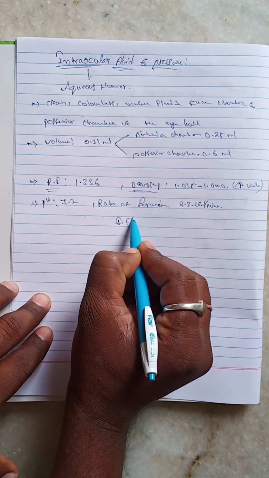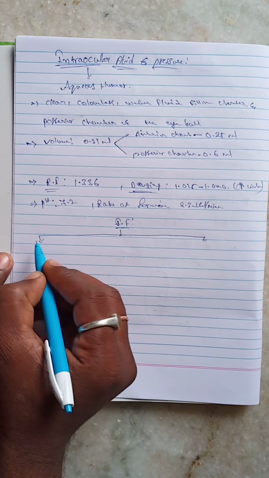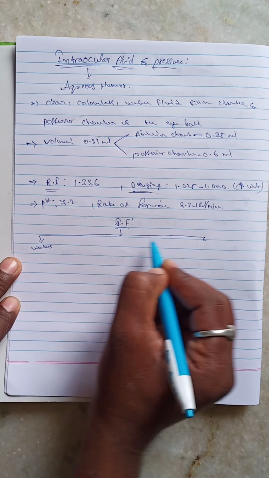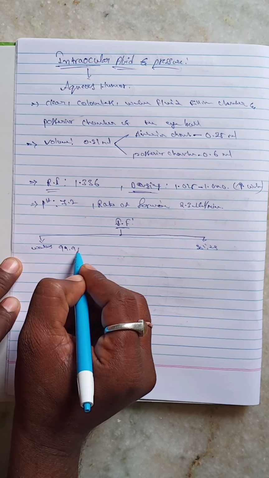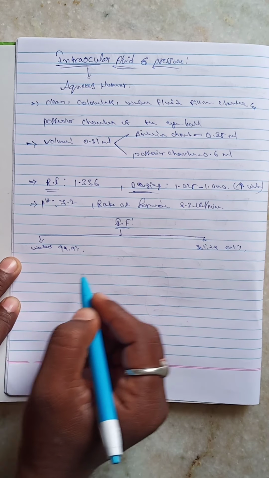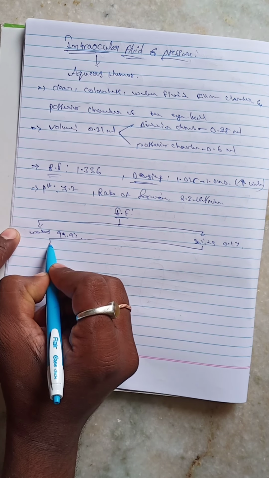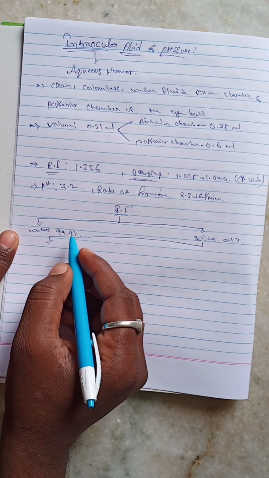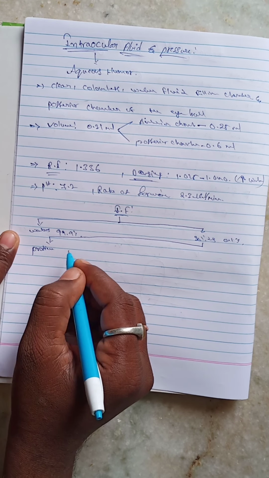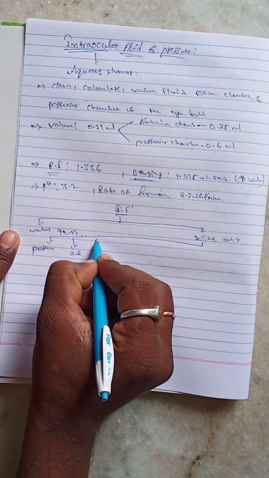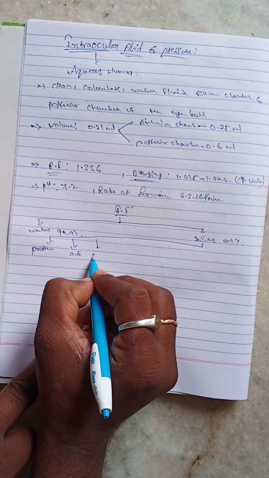And what is the composition of the intraocular fluid? Intraocular fluid is composed mainly of two parts: water and solids. It is 99.9% water and 0.1% solids. What different components are present in the solids? First, proteins and the second, amino acids. Next, colloidal constituents and non-colloidal constituents.